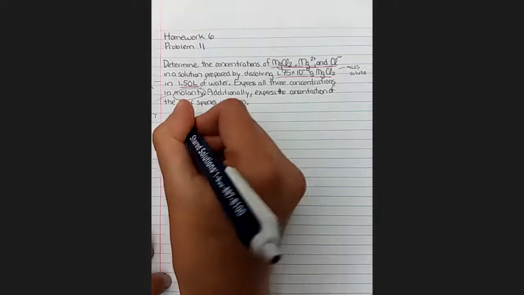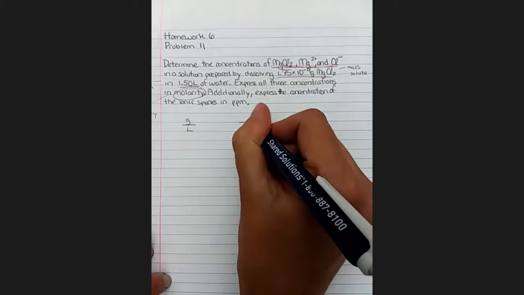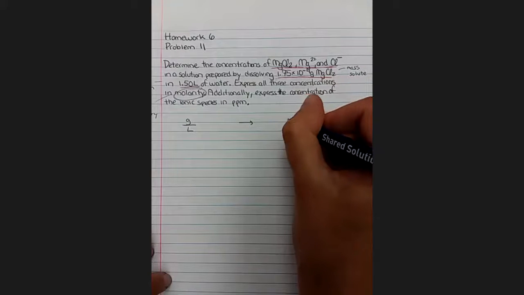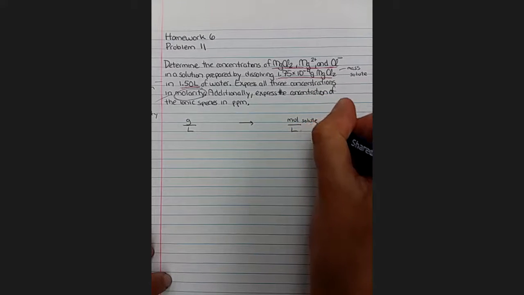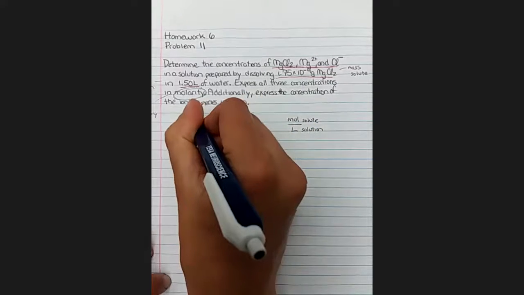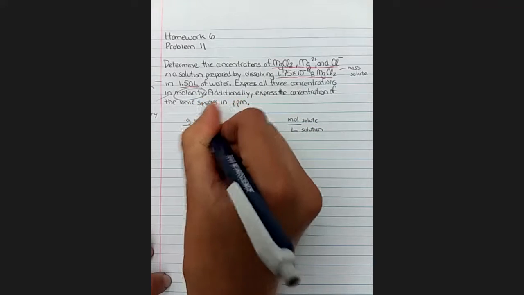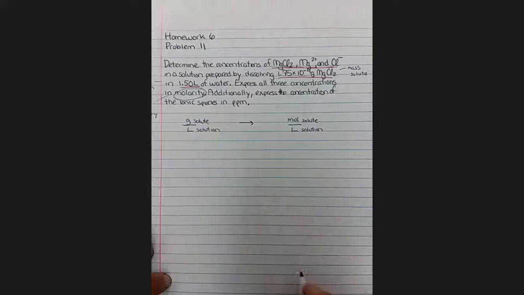So what we have is grams over liters, and what we need to get to is molarity, which is moles of solute per liter of solution. Starts to get complicated, so we don't want to be sloppy.